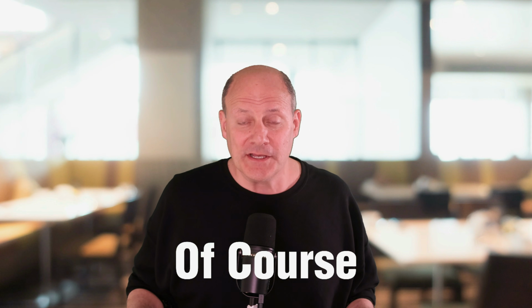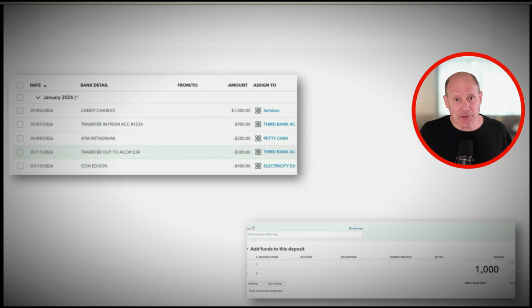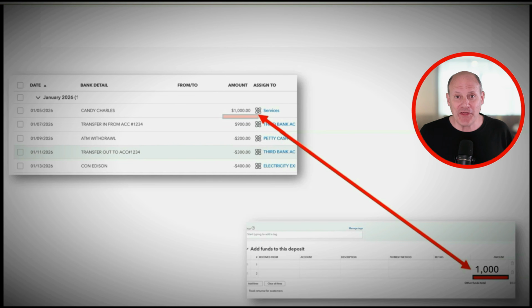Now, of course, the suggested matches are based on money amount. In other words, QuickBooks Online found a transaction that was already recorded in your QuickBooks Online records with the same money amount as the transaction that was recently downloaded into the review list.